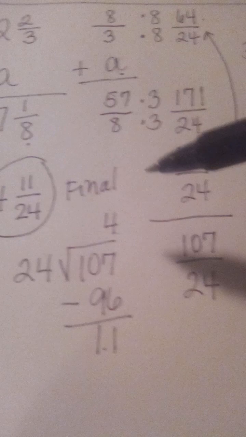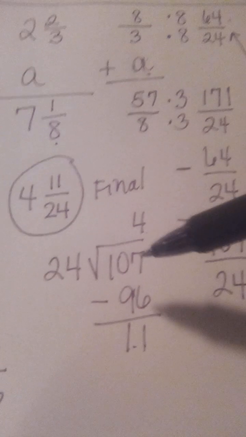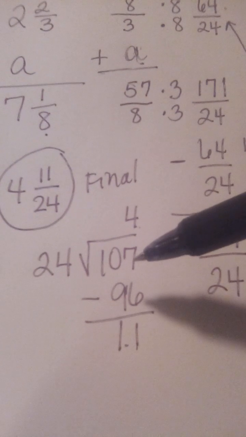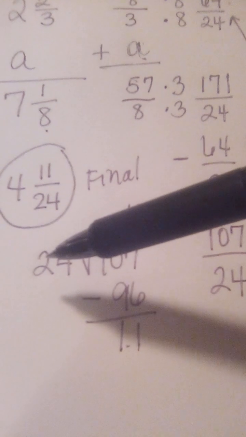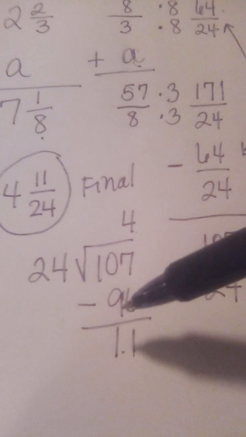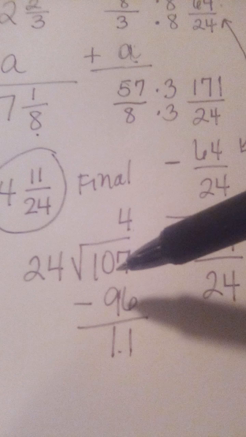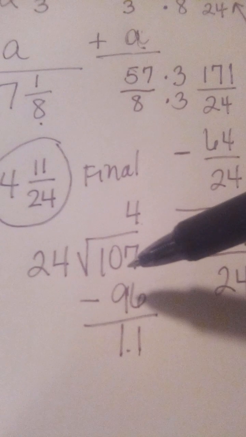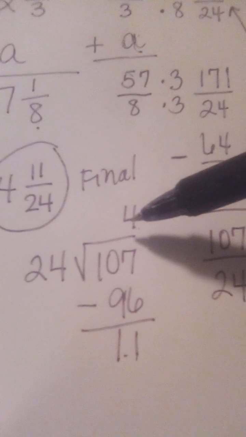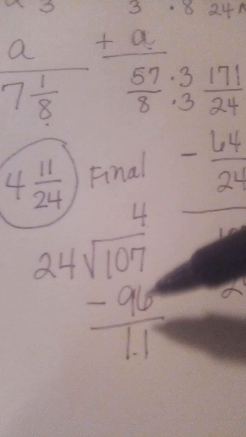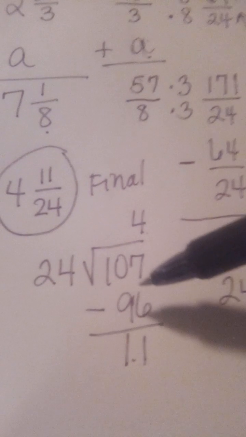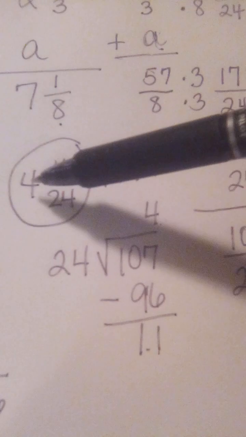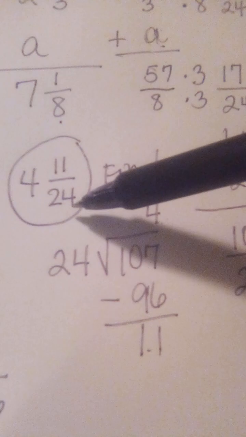And then we find the mixed number. The 107 goes inside the box. The 24 goes outside the box. And then we find the number equal to or close to 107 divided by 24, which is 4. 24 times 4 is 96. And we subtract 107 minus 96 equals 11. The whole number is 4, the numerator is 11, and the denominator is 24. And that's our final answer.